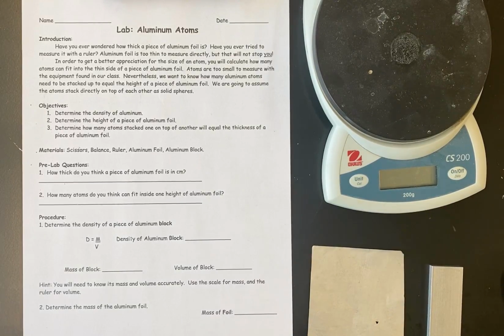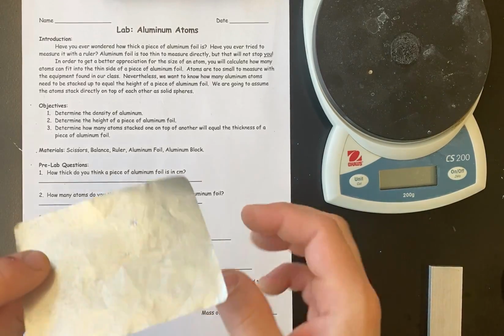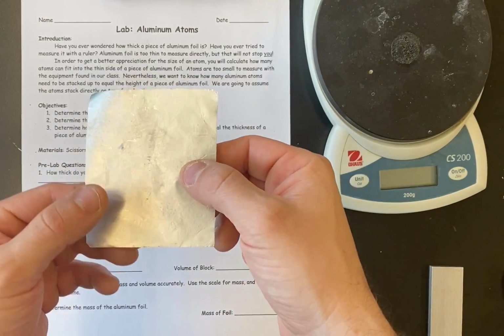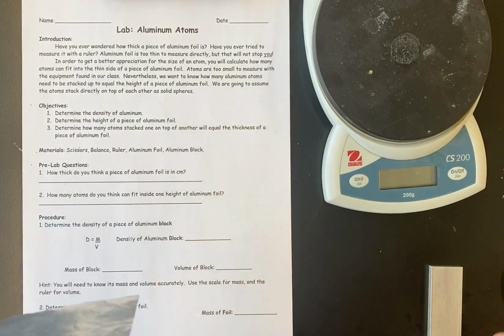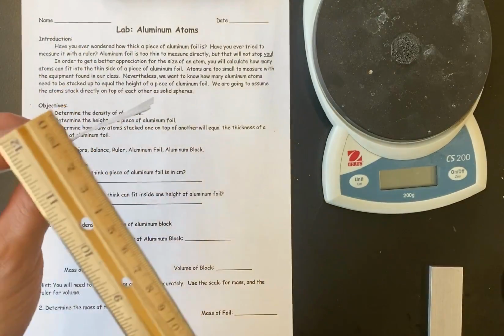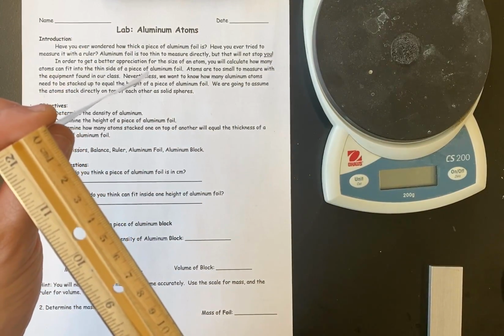In this video, we are going to determine the height or the thickness of a piece of aluminum foil. So not this way, not this way, that way. We're going to determine that using some less than obvious approaches. The most obvious approach would be to try to measure it, but it's too thin, so you're not going to be able to get a good measurement.